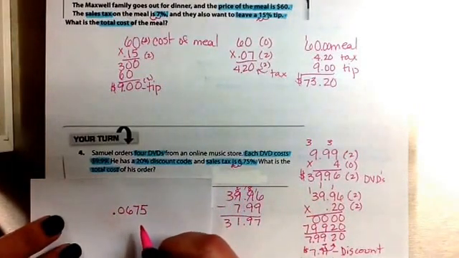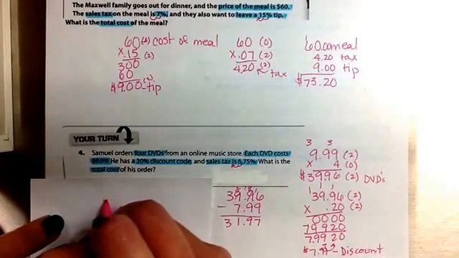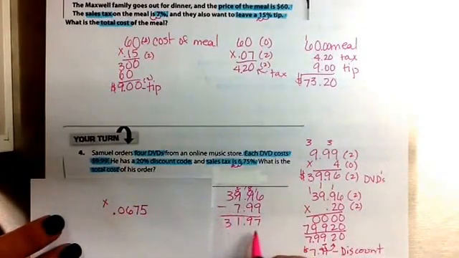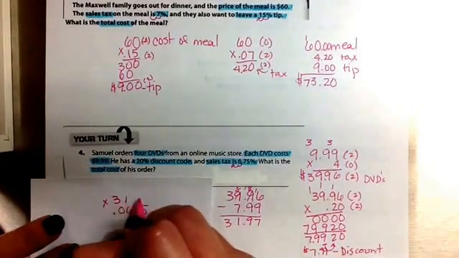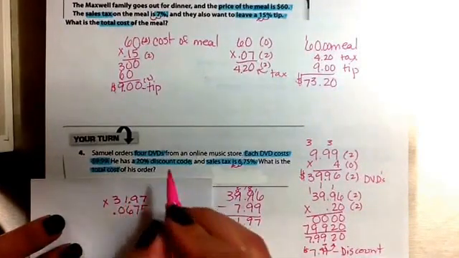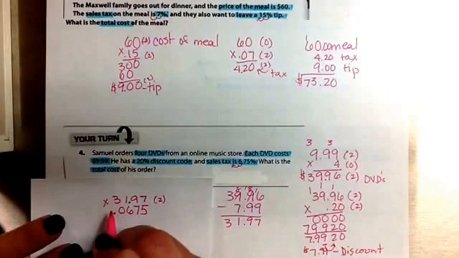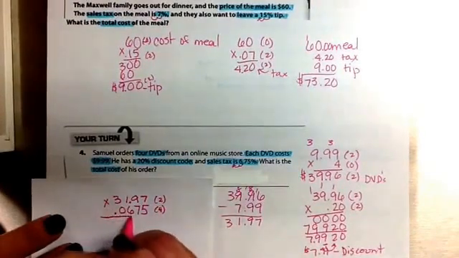And now I have to multiply our rate with the discounted price of $31.97. Okay, so I have 2 decimal places on the top number. I have 4 decimal places on the bottom number.